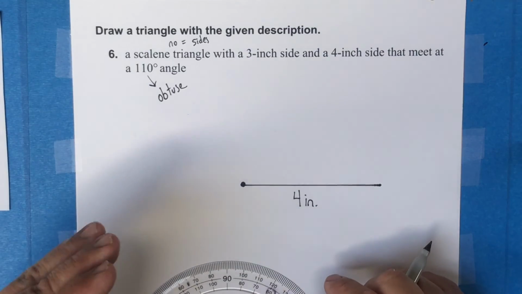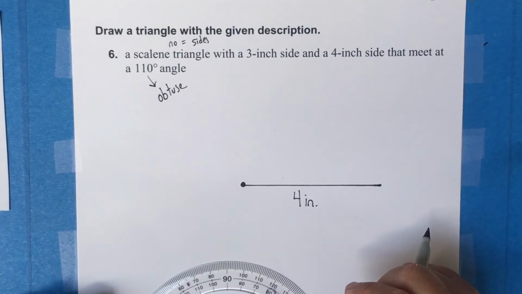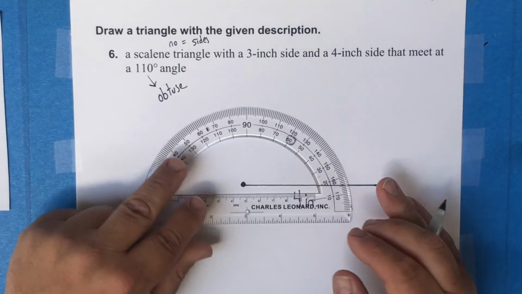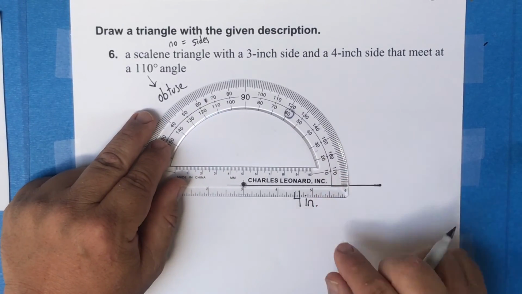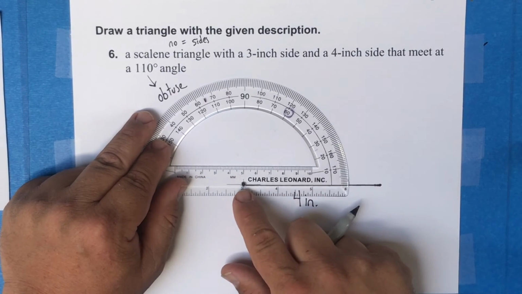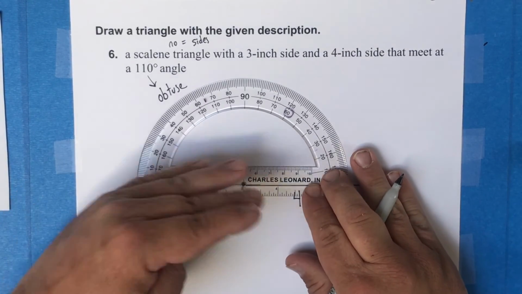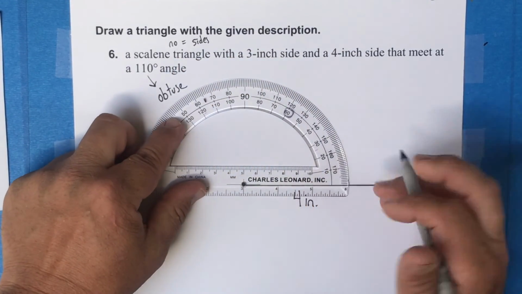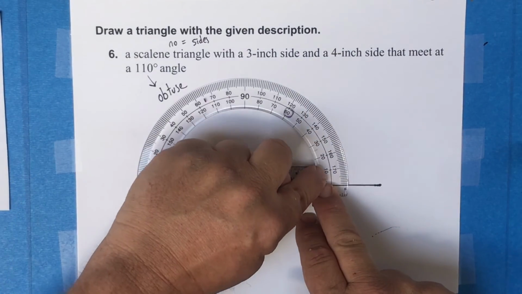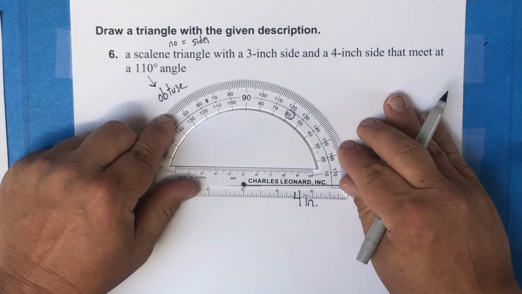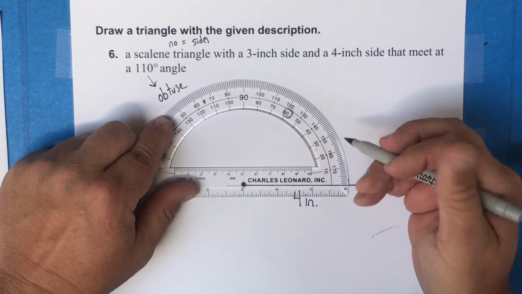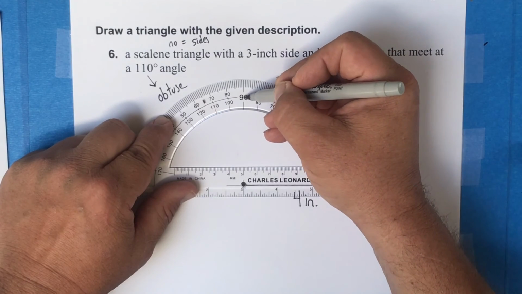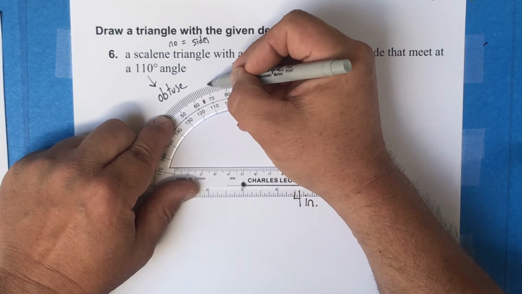Okay. Now this next part is really important. I just can't guess the length of the side. I have to get the angle measure first. So I'm going to get my 110-degree angle. Notice how I'm lining up my vertex on the base. It's an obtuse angle, so it's going to open this way, and it's going to be 110 degrees. So since I'm opening it this way, I'm using the inside measurements. Okay, so let me get this lined up again. So 10, 20, 30, 40, 50, 60, 70, 80, 90, 100, 110.